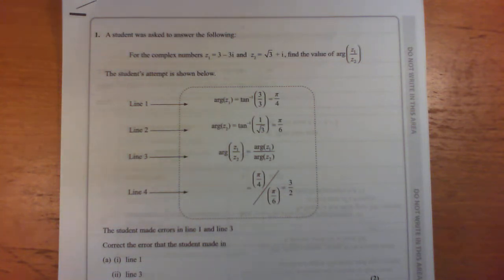It talks about argument Z1 over Z2. That doesn't carry through as a division. It becomes arg Z1 minus arg Z2. This is very much in line with the way that you deal with multiplication and division of complex numbers in general. You multiply two complex numbers together, then you add the angles, and vice versa for division.